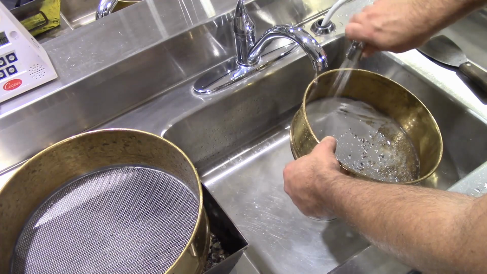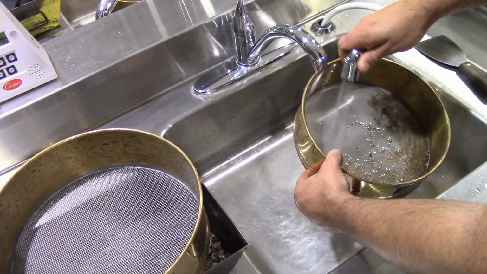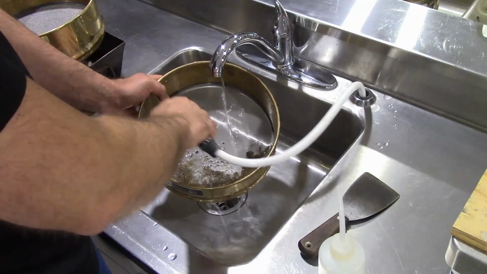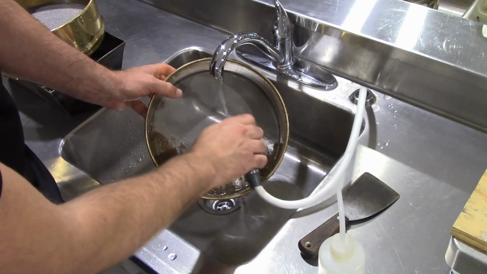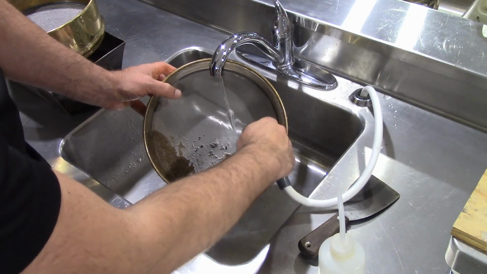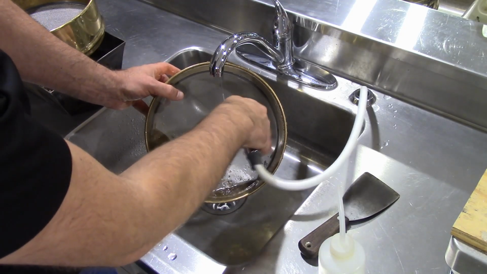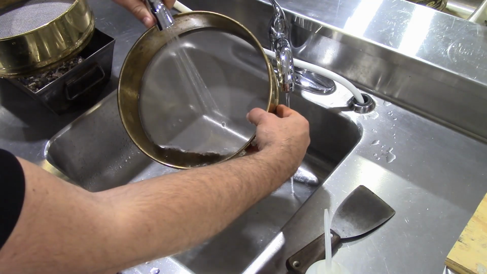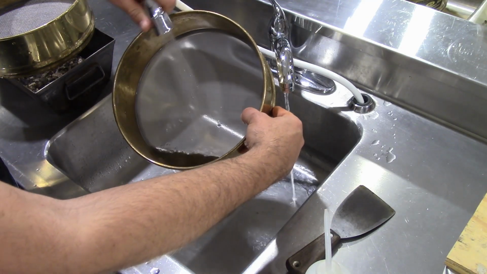After the number 16 screen is cleaned, gather all the fines retained on the number 200 screen into one area of the screen by spraying water to move the particles. Do not use any tools on the 200 sieve, as doing so will damage or stretch out the fragile wires of the screen. Make sure you don't allow any particles to spill.